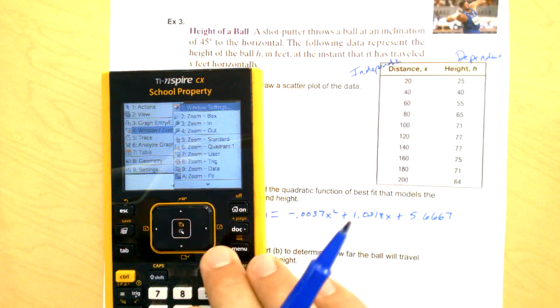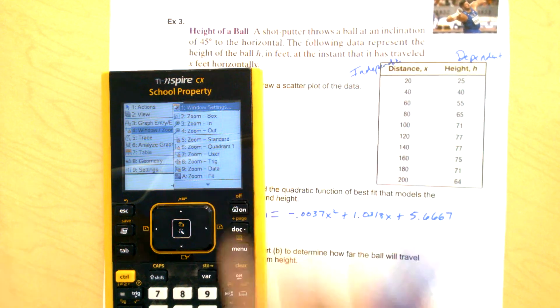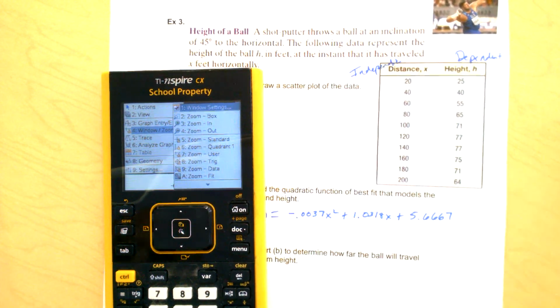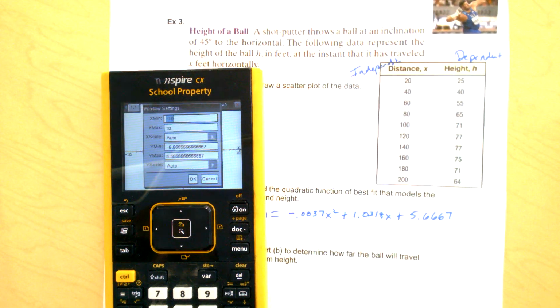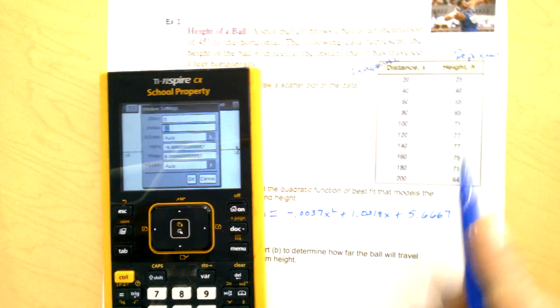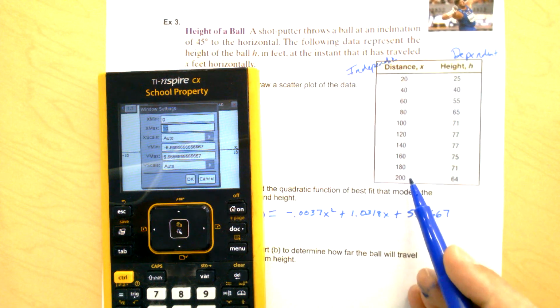You can change your zooms. You can change your settings. For me, I can see my numbers pretty easily. I'm going to go to my settings, and I'm going to make my X-min 0, and my X-max looks like we get up to 200?